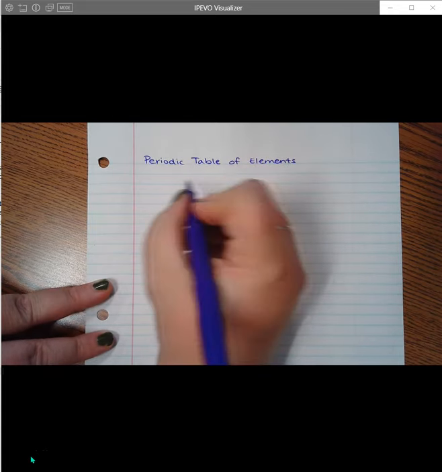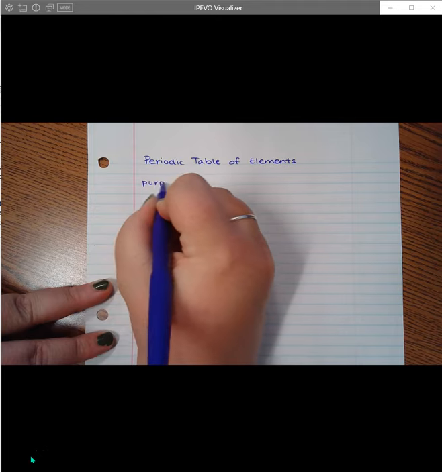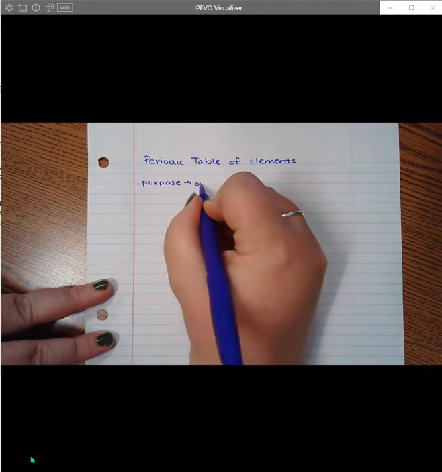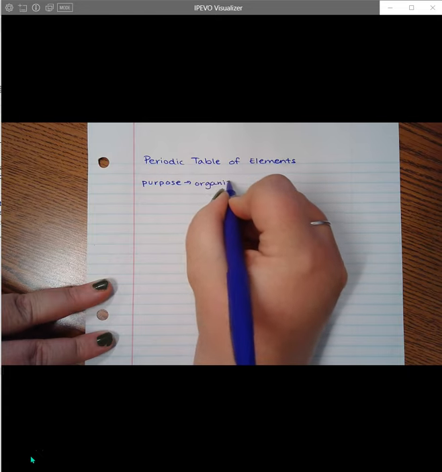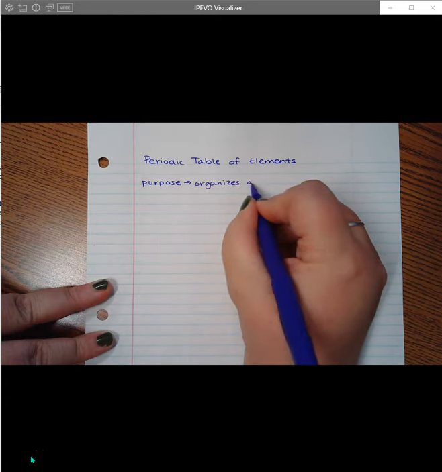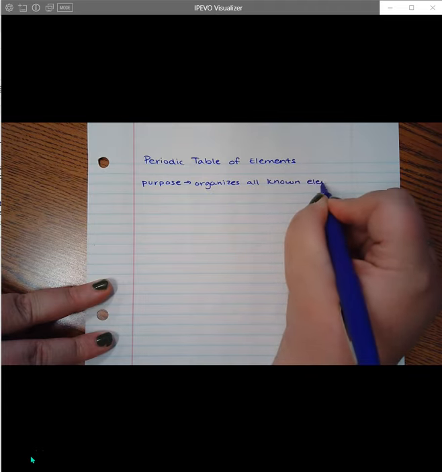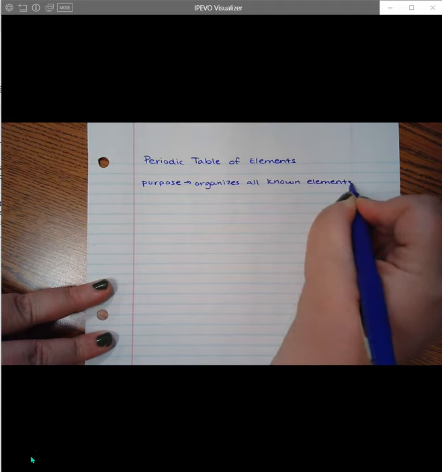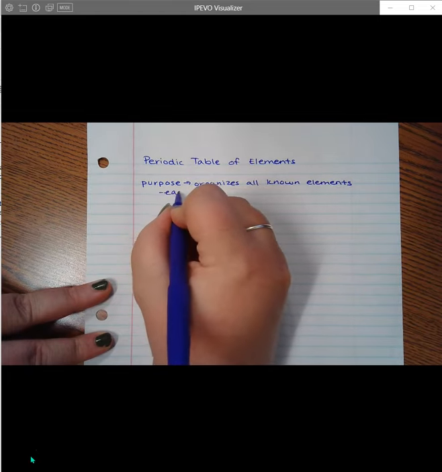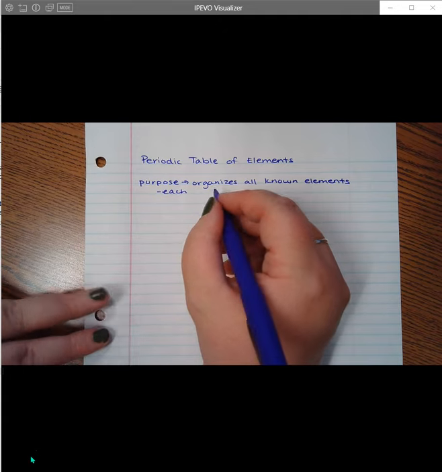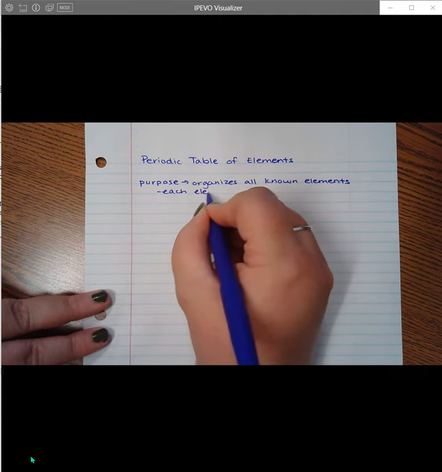So we should know that the purpose of the periodic table is to organize all known elements. And each element has its own spot in the periodic table, and I call those cards.